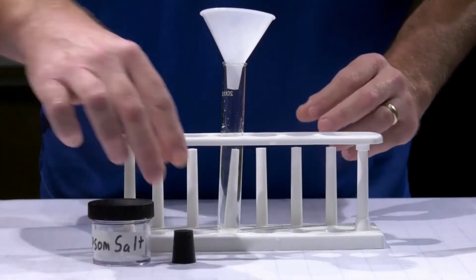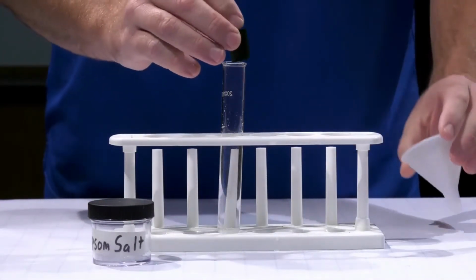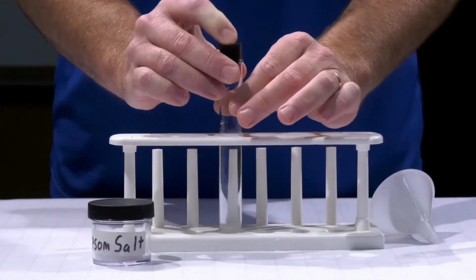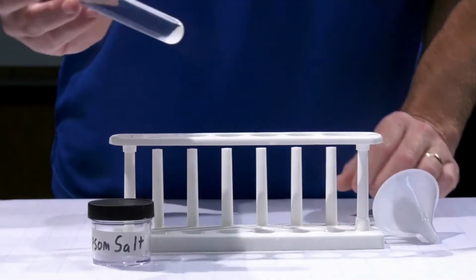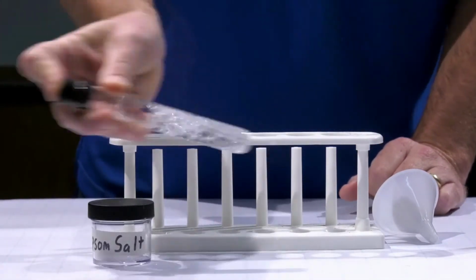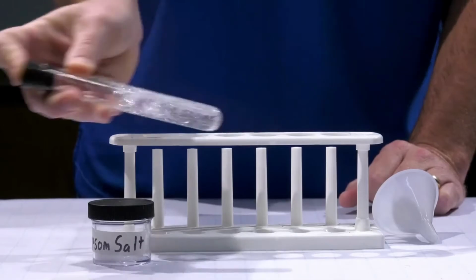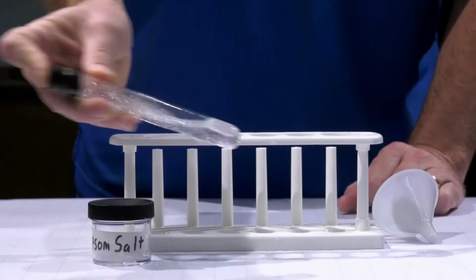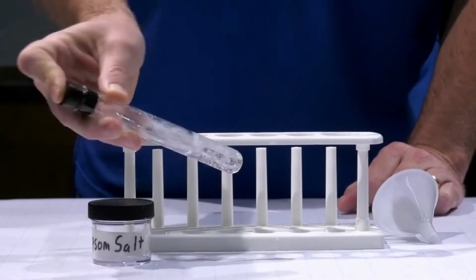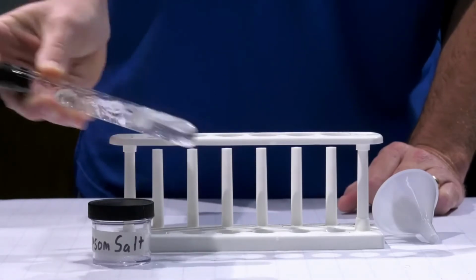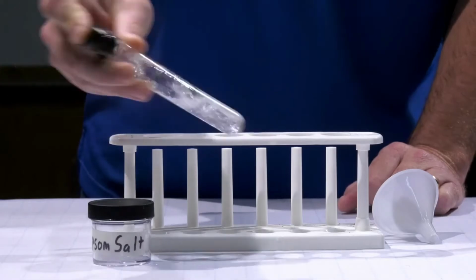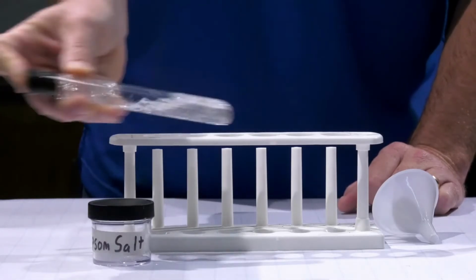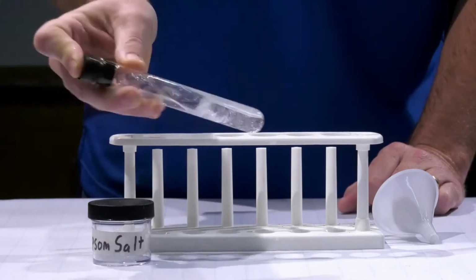And these already, based upon how big they already look different within that test tube. So shake, shake, shake. Still shaking.